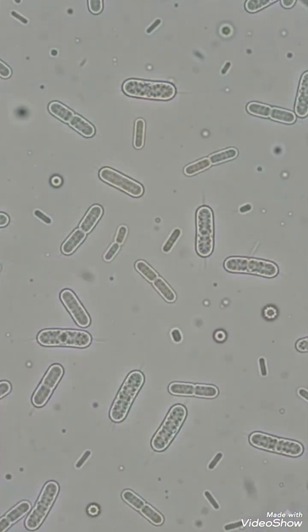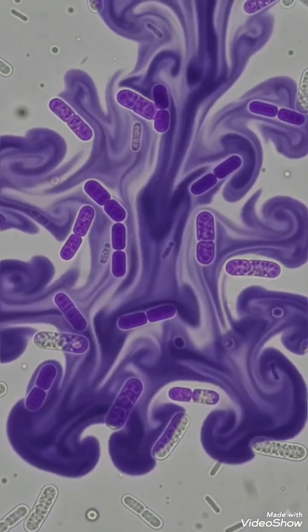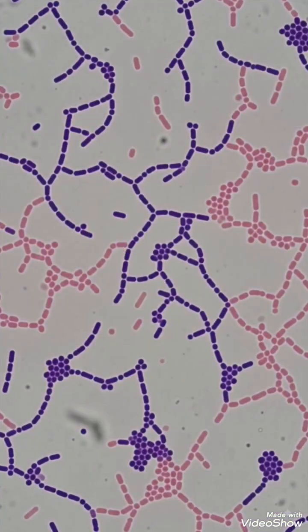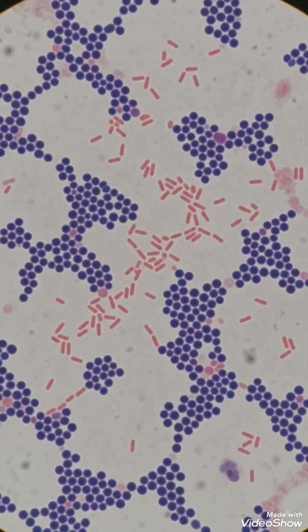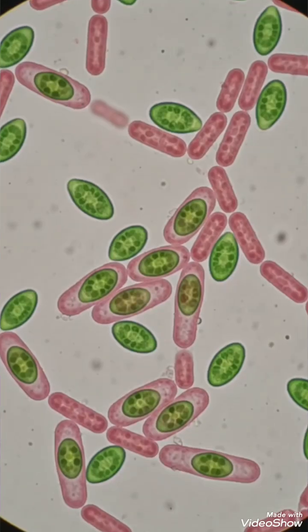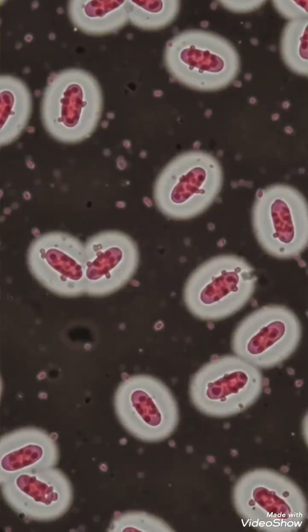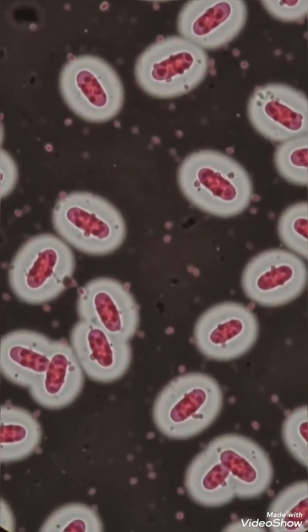Most microorganisms are colorless and transparent. Without staining, they are difficult to observe. Staining provides contrast and highlights structures. There are different types of staining techniques such as simple staining, negative staining, differential staining like gram staining and acid-fast staining. There are special staining techniques as well, such as endospore staining and capsule staining.